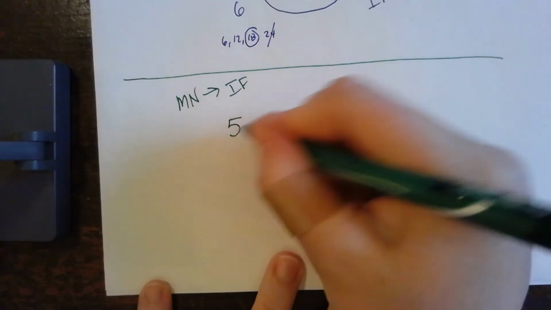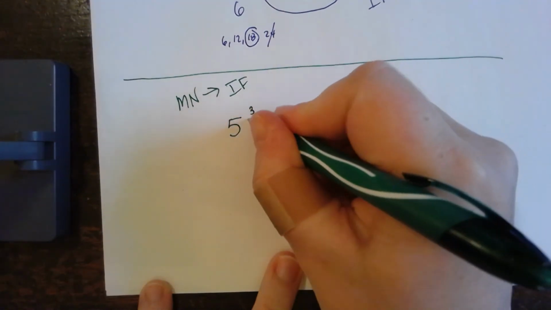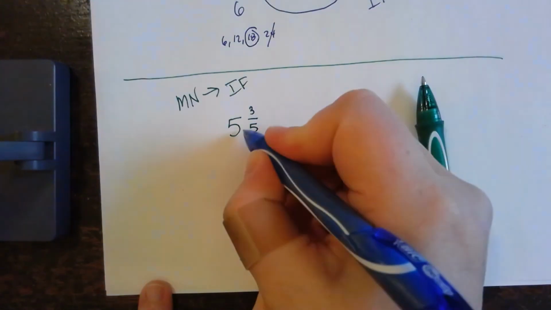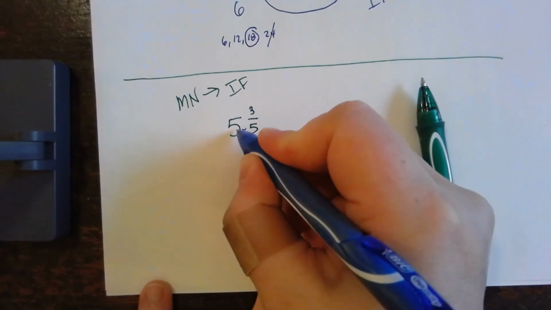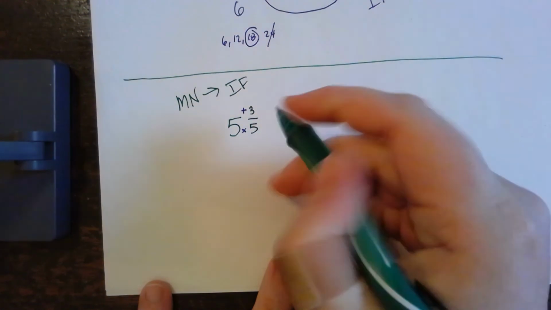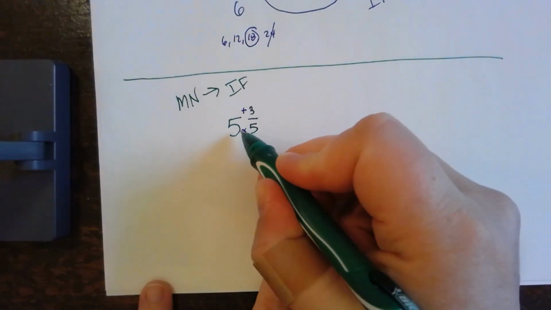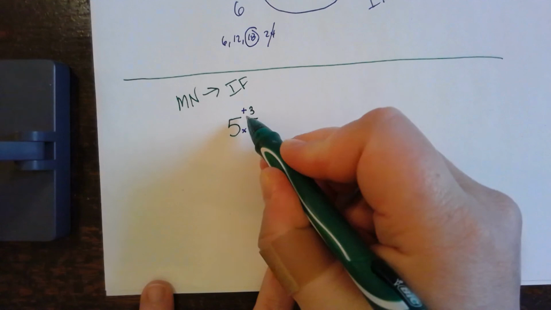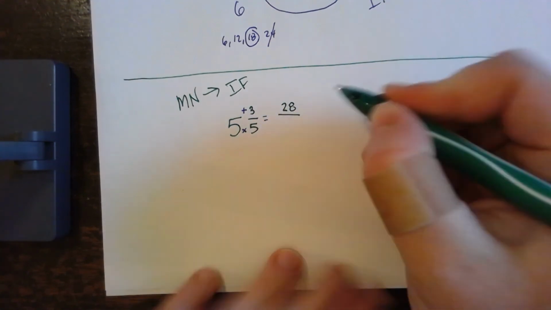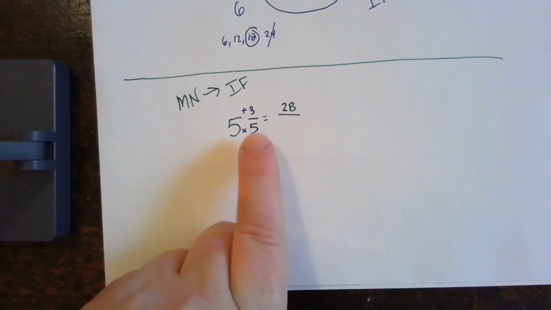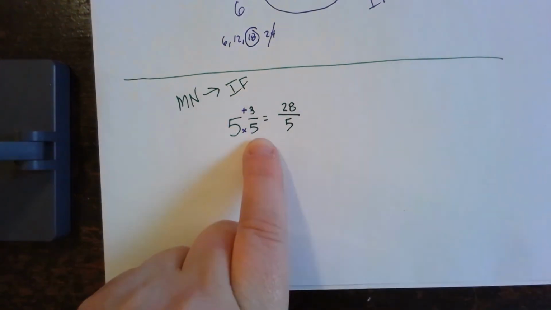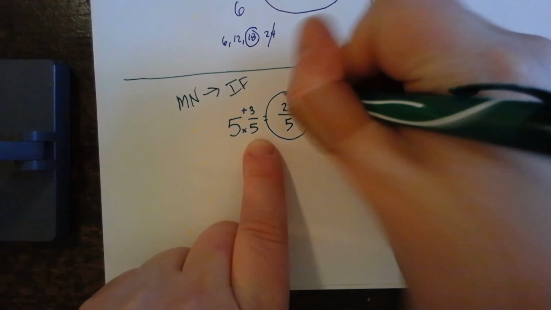It's the same way that we learned when we were in school. You multiply the denominator times the whole number, and you add the numerator. So 5 times 5 is 25, plus 3 is 28. So 28 over, and the denominator will always stay whatever it is down here, 5. So 28 over 5.